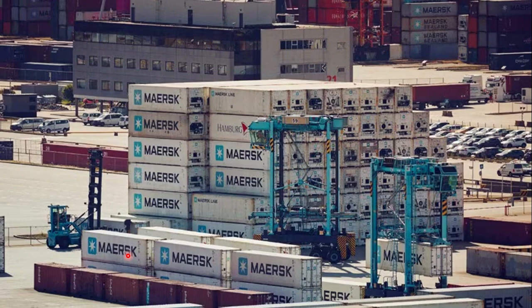And today in this session, we will try to understand CFS DPD service. DPD means direct port delivery.